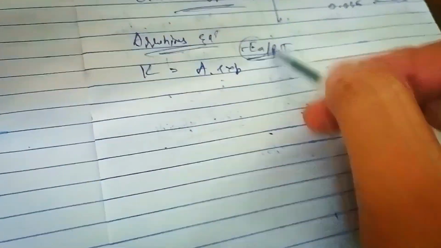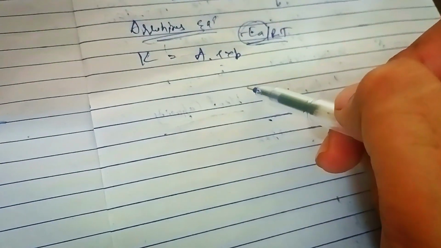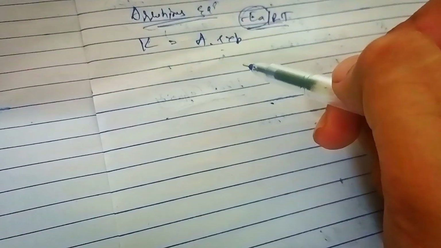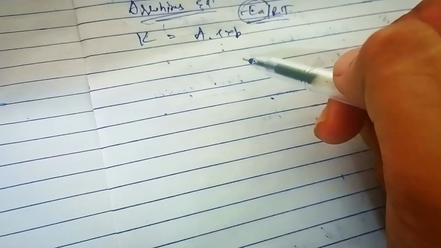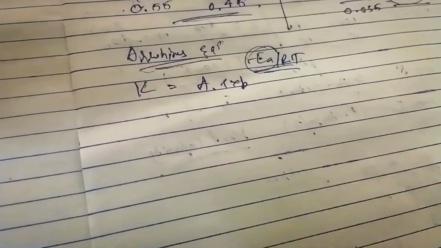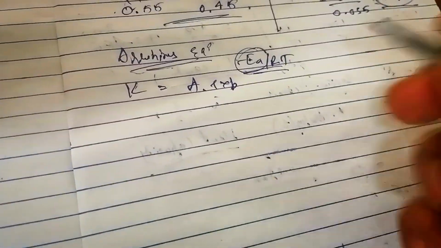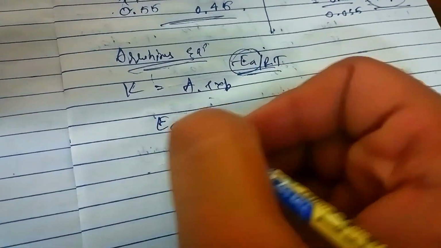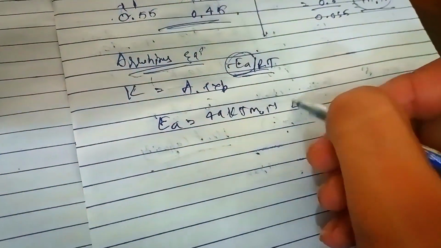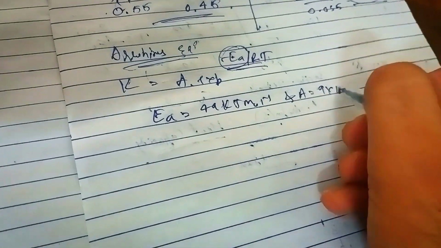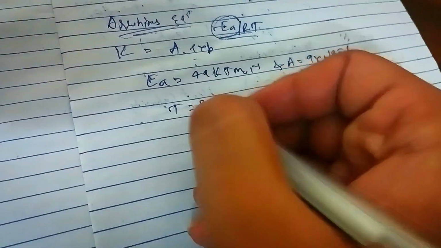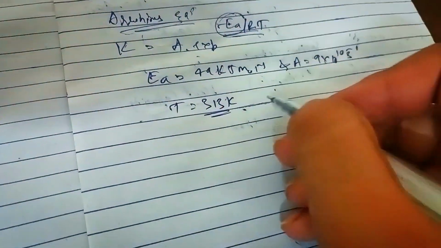We know EA is 49 kilojoule per mole, and A is 9 into 10 raised to 10 per second. The temperature is given in Kelvin, so no need to convert.